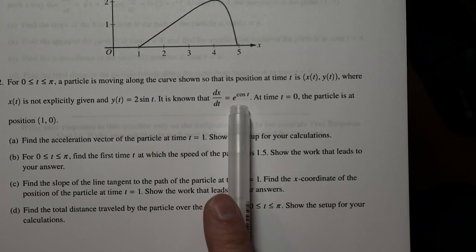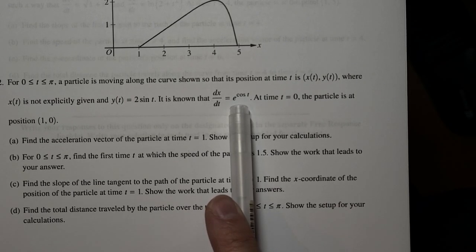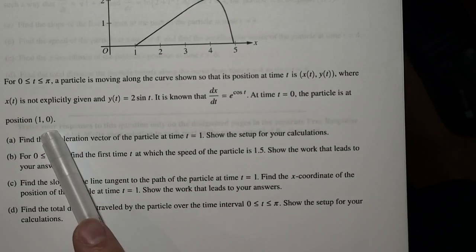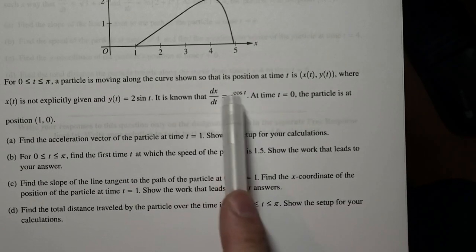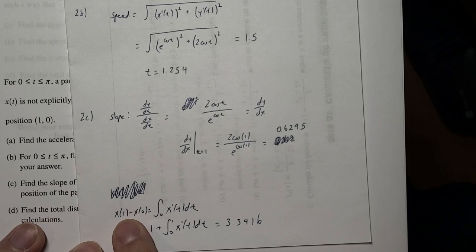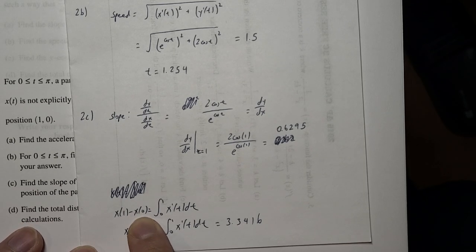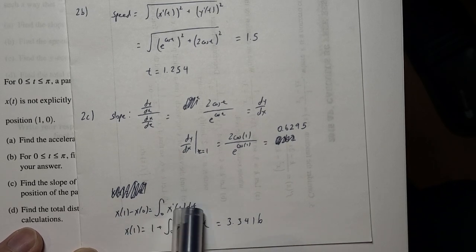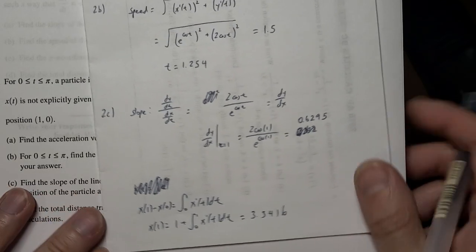Because this antiderivative is quite challenging to find. Even I'm not sure exactly how to find it. So we could find the antiderivative of this, plus c, and then use the initial condition to find that c. But again, this antiderivative is challenging to find. So let's think about it a little differently. Let's use the fundamental theorem of calculus. x of 1 minus x of 0 is the integral from 0 to 1 of x prime of t dt. This is a fundamental thing in calculus. This right-hand side we can plug into our calculator.